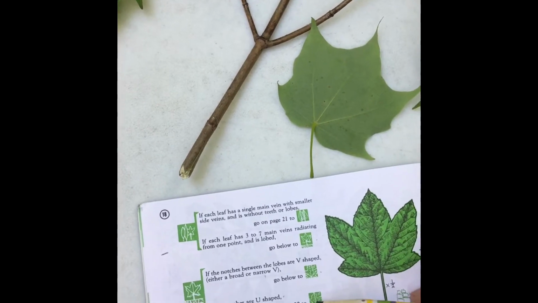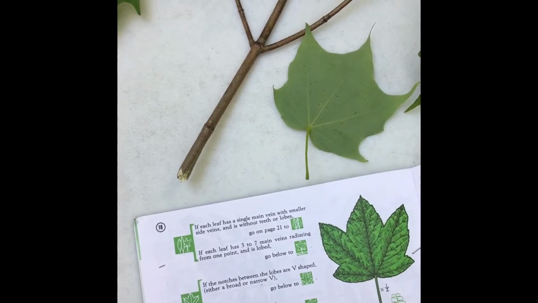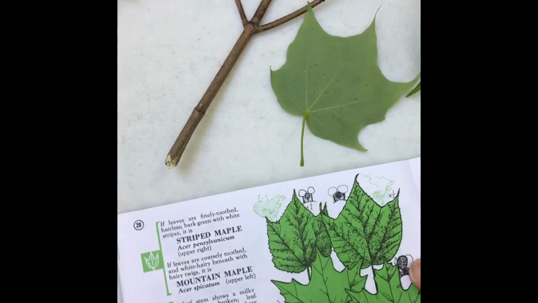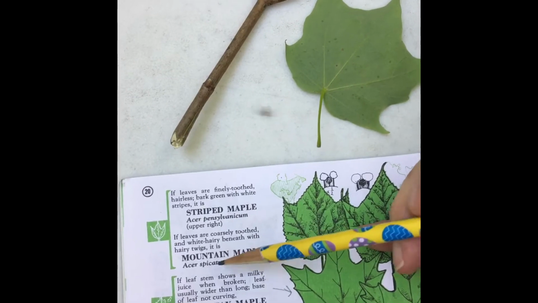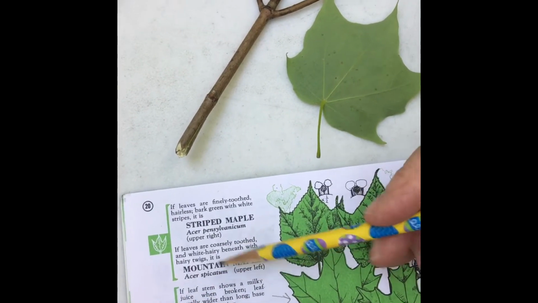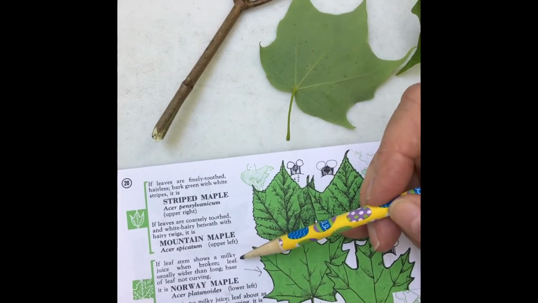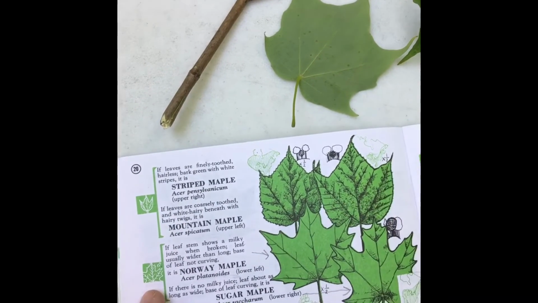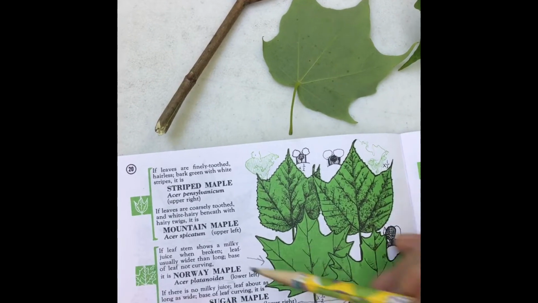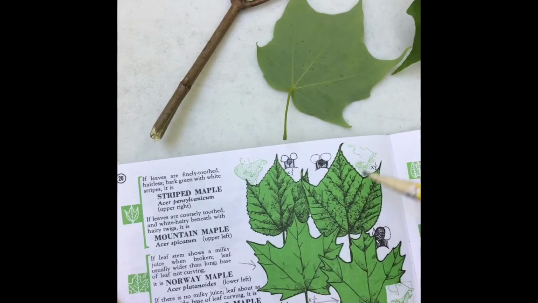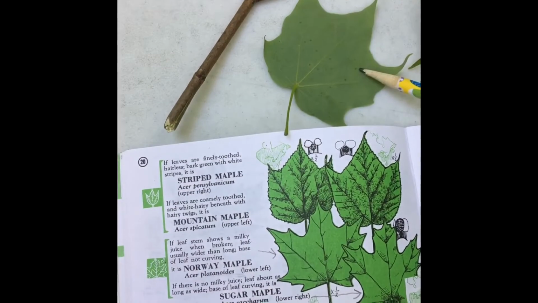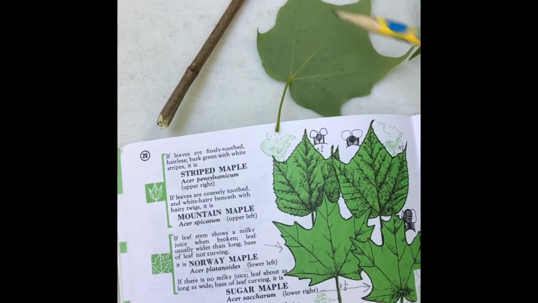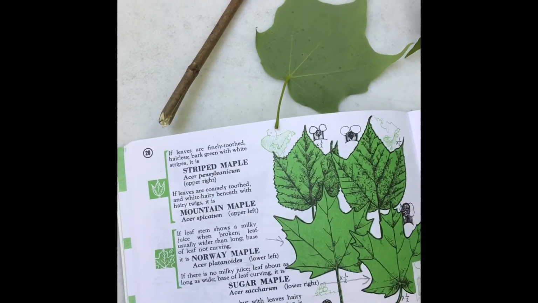So we're going to go on to page 20 to the shape. Remember that shape right there. Okay, page 20. And here we are at that symbol. If the leaf stem shows a milky juice when broken, leaves are usually wider than long, base of leaf not curving. Okay, so this says usually the leaf is wider than it is long. Our leaves here are pretty much as tall as they are wide, generally speaking. They're not long and skinny.